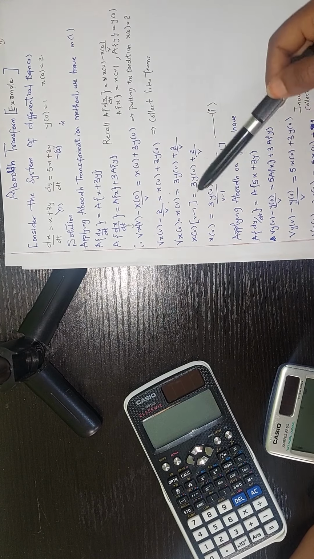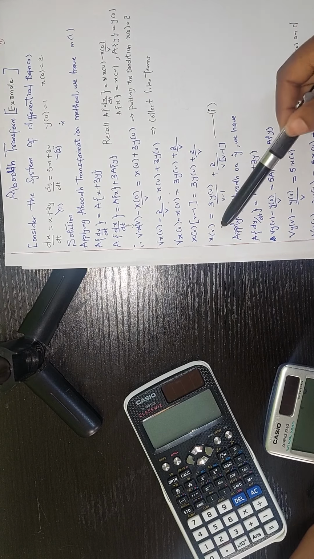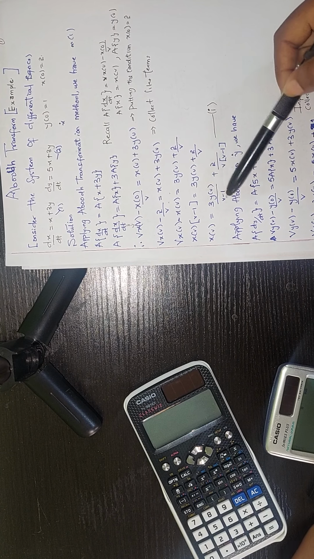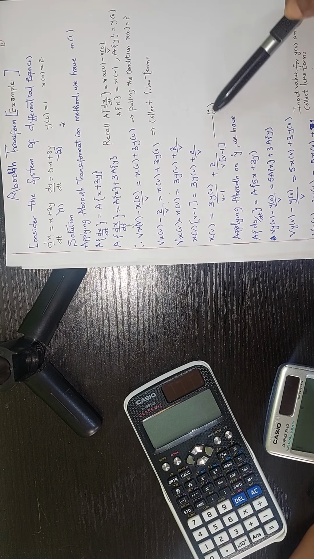And I divide both sides by v minus 1. So if you divide both sides by v minus 1, you have x of v equals 3y of v over v minus 1 plus 2 over v minus 1. So this is my equation 1.